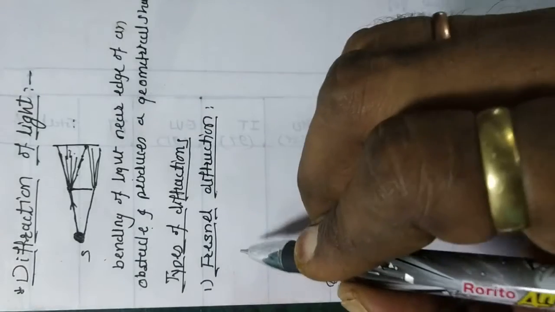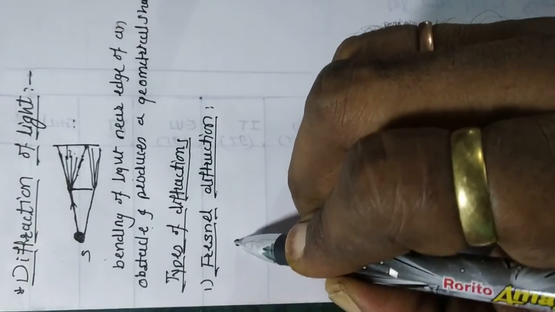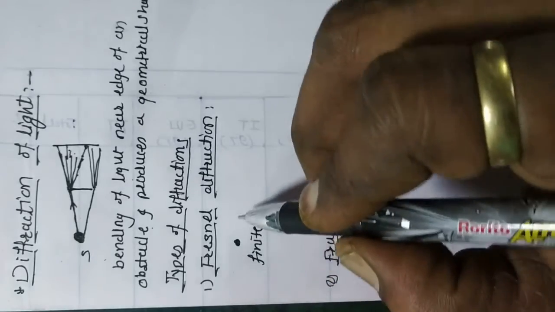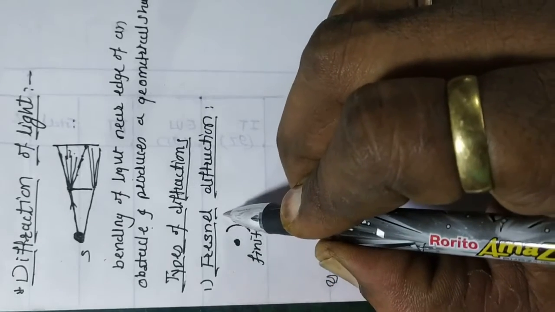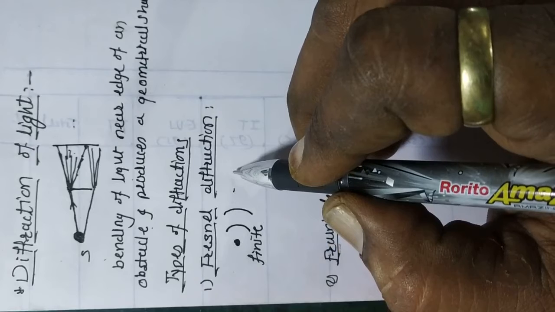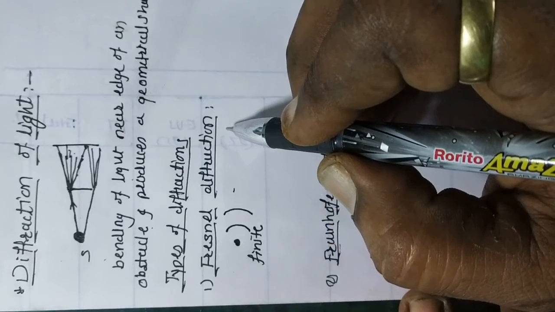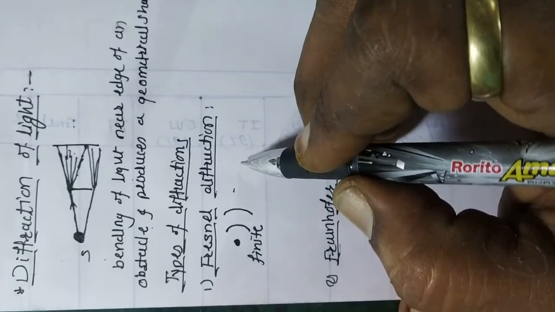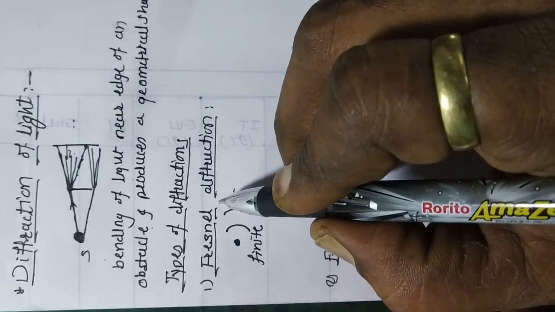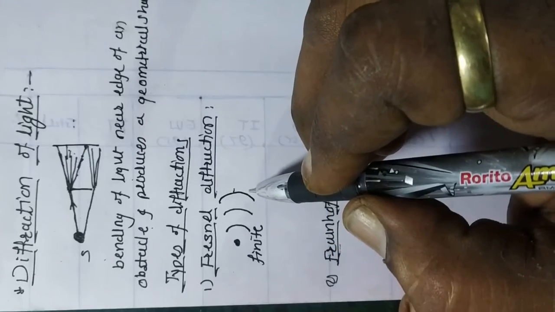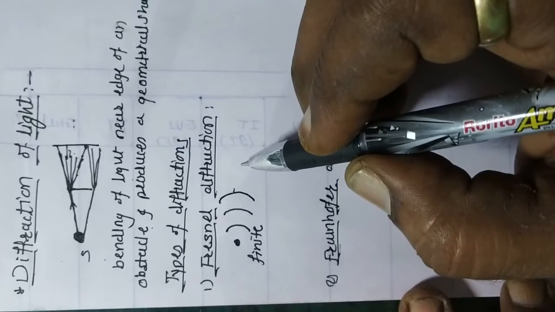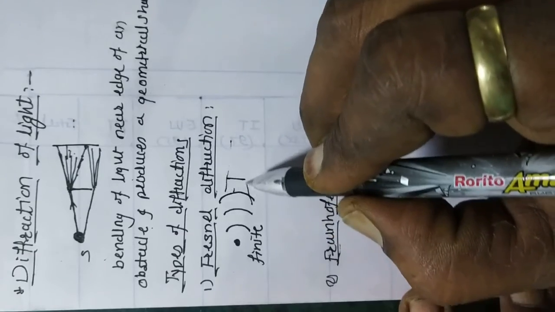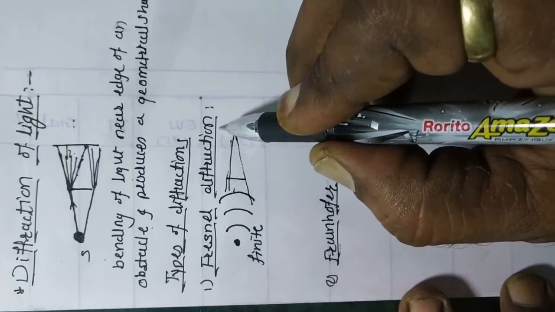If the source of light is at finite distance, then both incident wavefront as well as diffracted wavefronts are either spherical or cylindrical, and hence light after diffraction converges at a point on the screen.